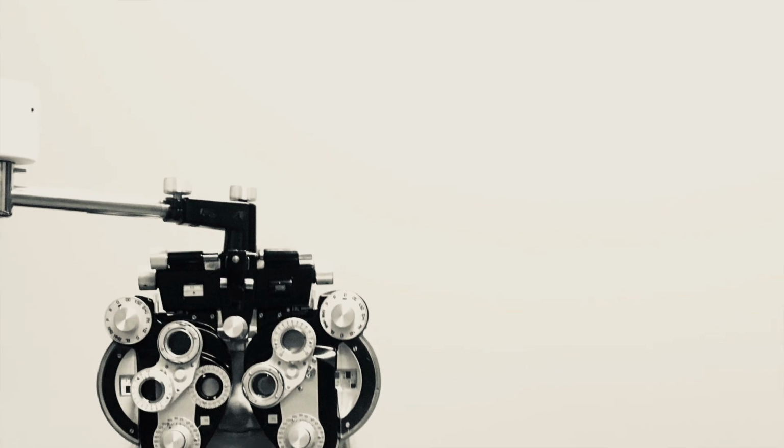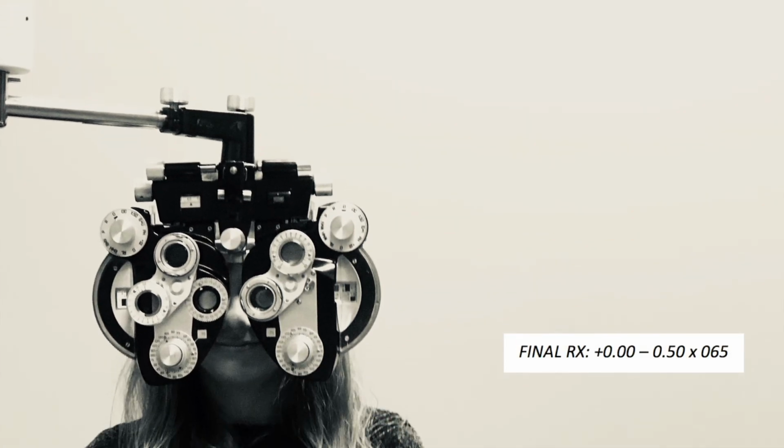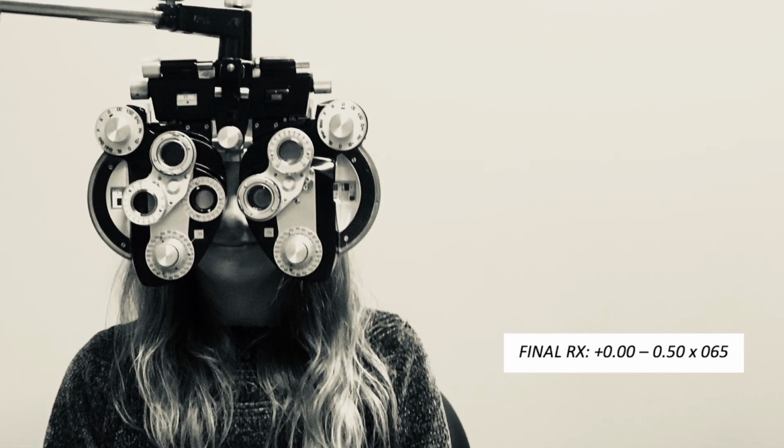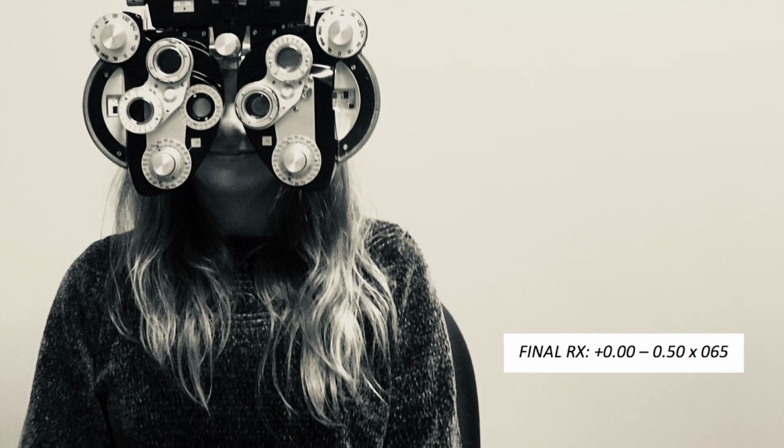The Jackson cross cylinder on our patient Abigail, and her final RX was +0, -0.50, and axis of 0.65.